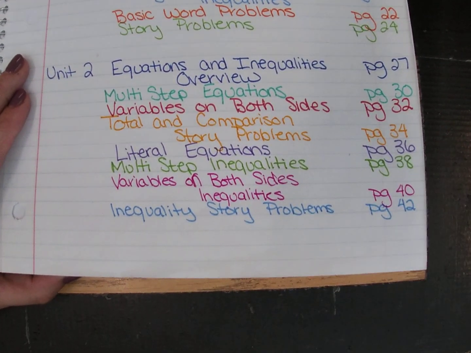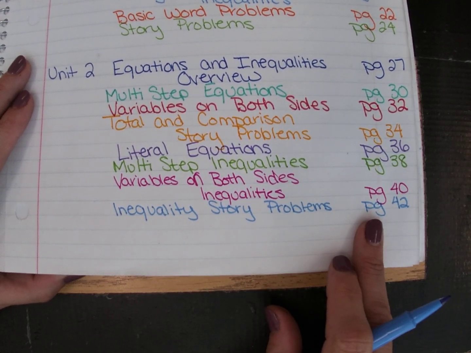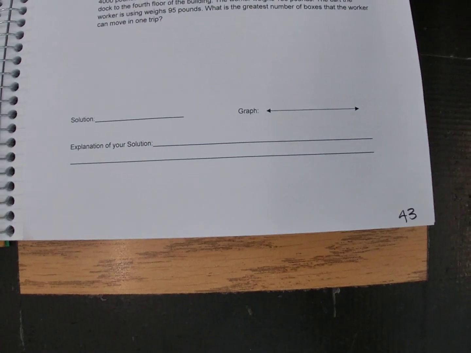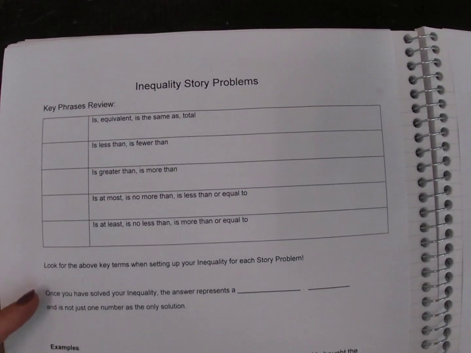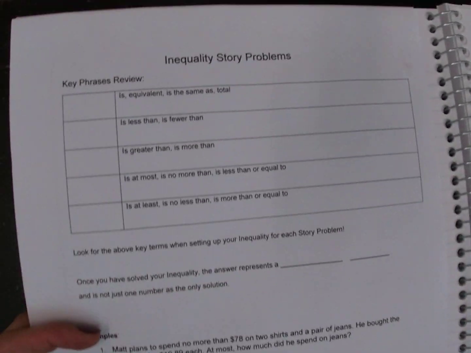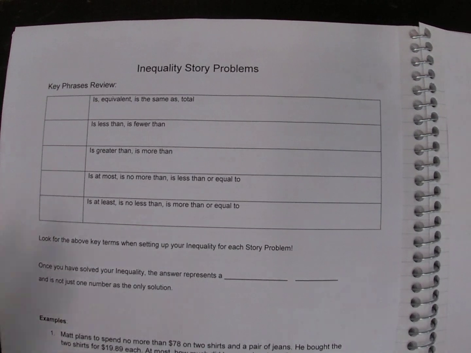The next thing that we are adding into our notebooks is inequality story problems, and that is going to be on page 42. Oops, sorry, I'm hitting the camera. Okay, so your title page is going to go over here on the left, and then the second page over here on your right. So go ahead and pause if you need time to glue those in or add into your table of contents.